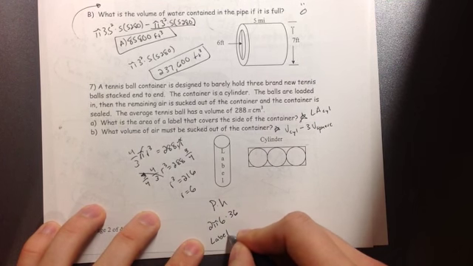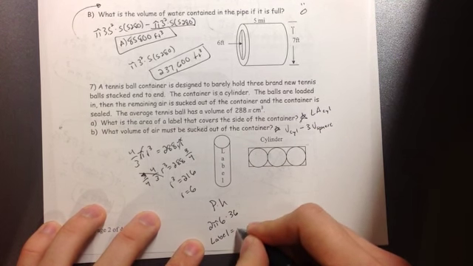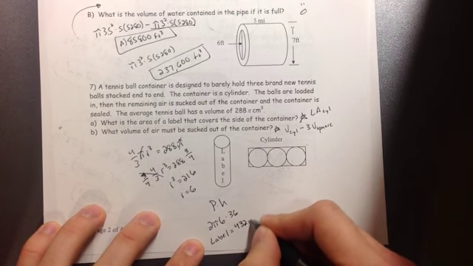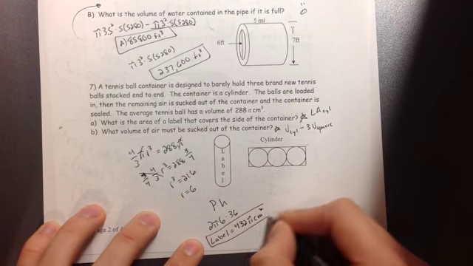Is that how you spell label? Oh, they have it in here, don't they? It is. So the label area is 432 pi. And this is going to be centimeters squared because we're dealing with area.